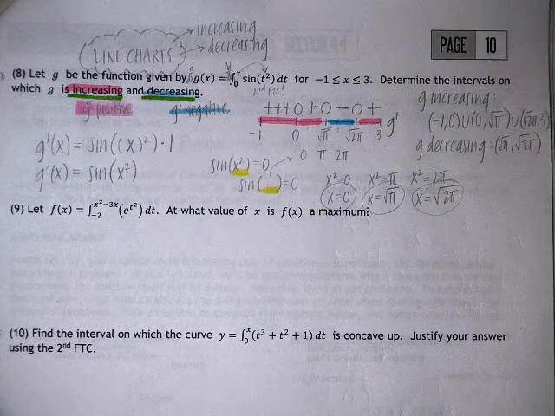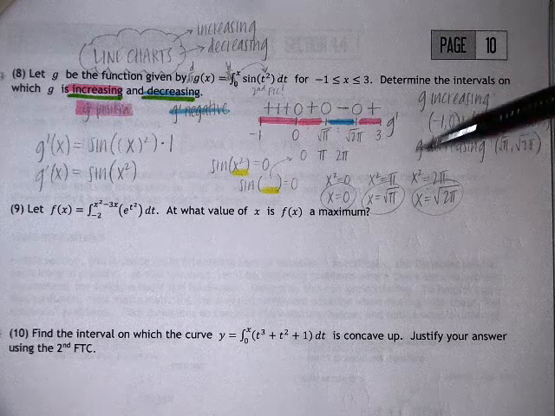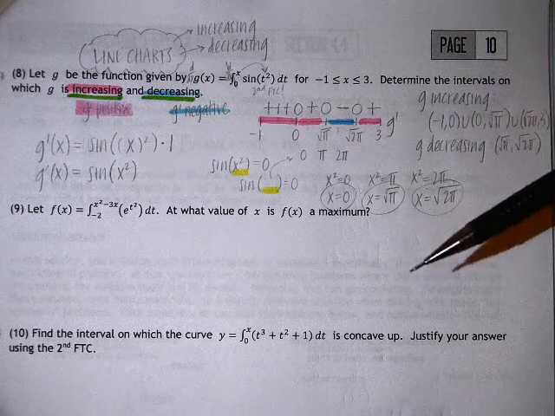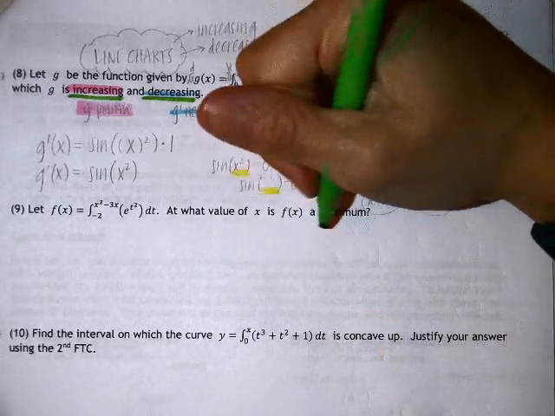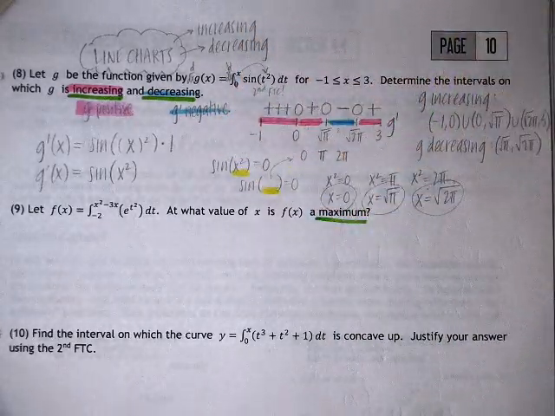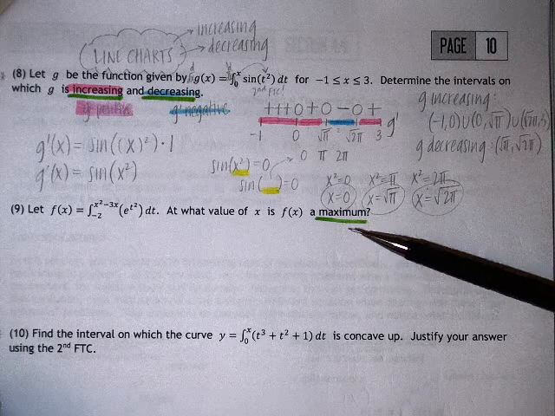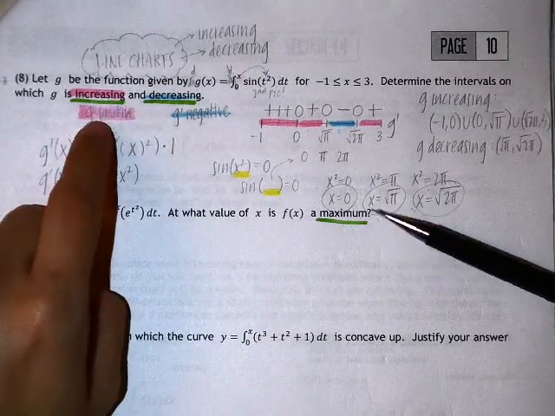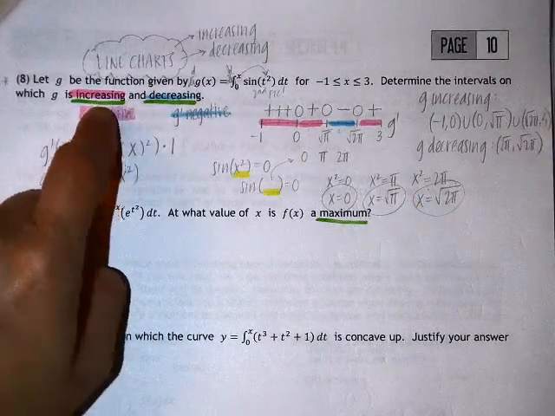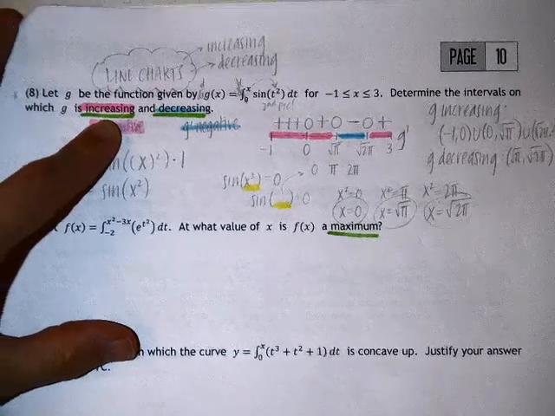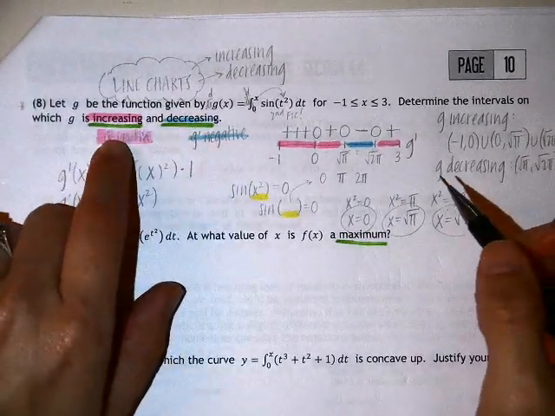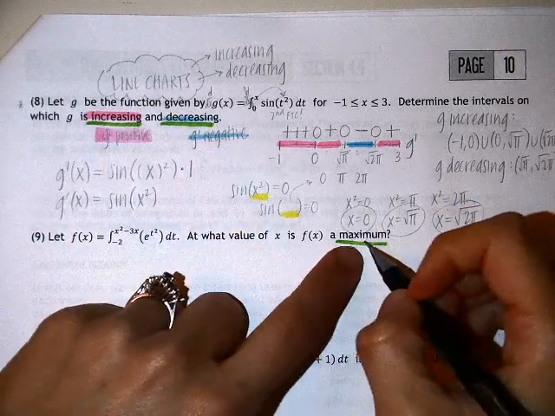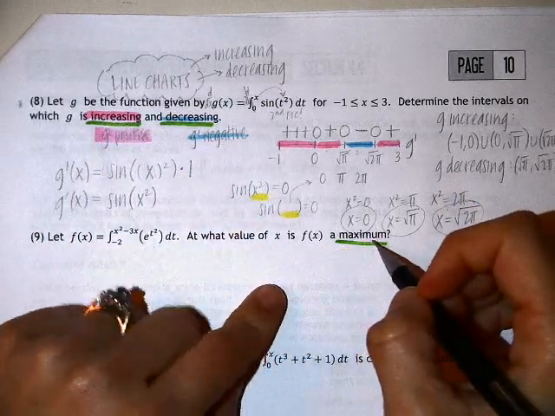Question number 9 is very similar. I purposely did 8 so that you could try 9. Because notice, question number 9 has another trigger word that means derivative, the word maximum. So just as a reminder, the word maximum is interpreted much the same as we interpret the words increasing and decreasing. Increasing and decreasing are additional synonyms for saying g prime is positive, g prime is negative. Maximum is associated with the same idea.